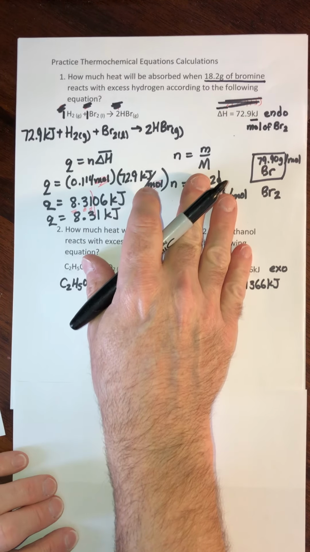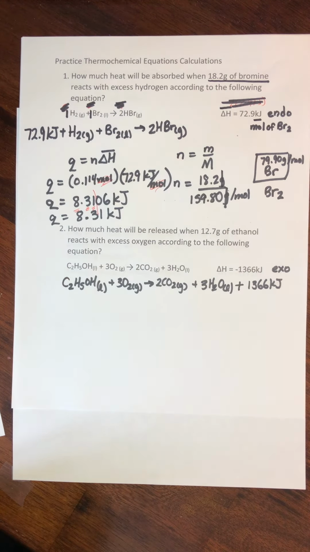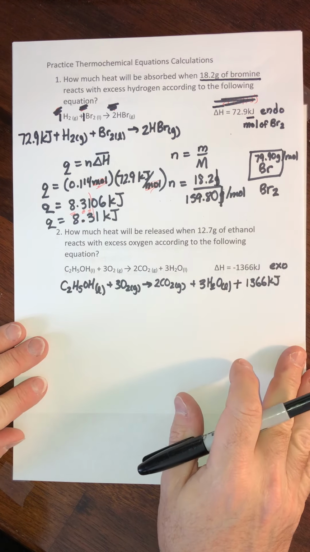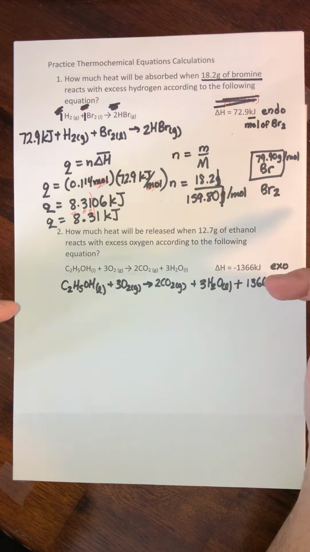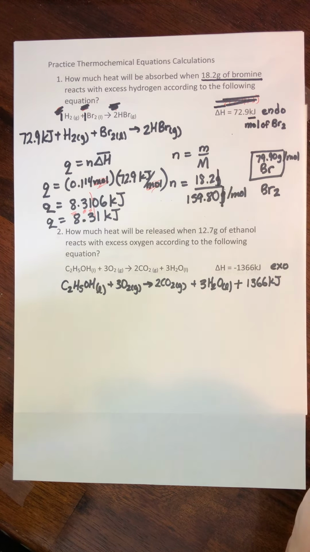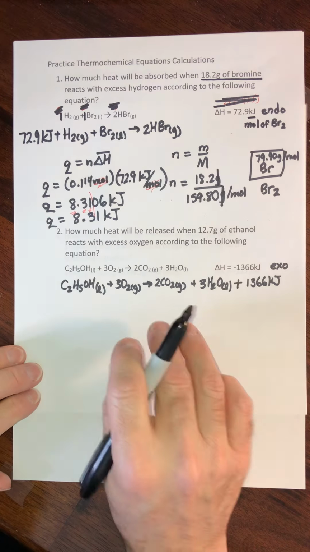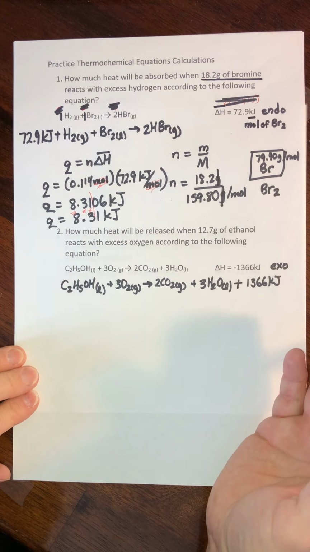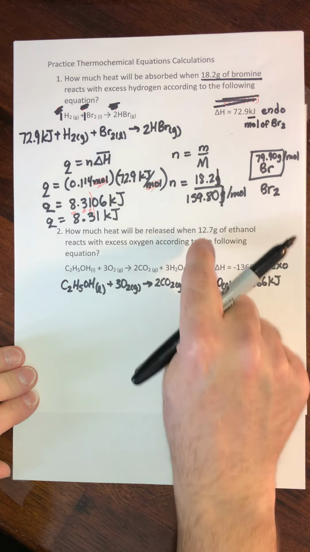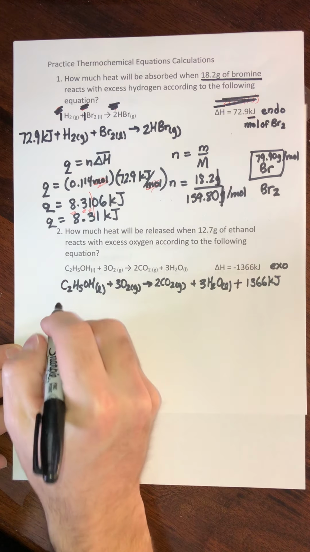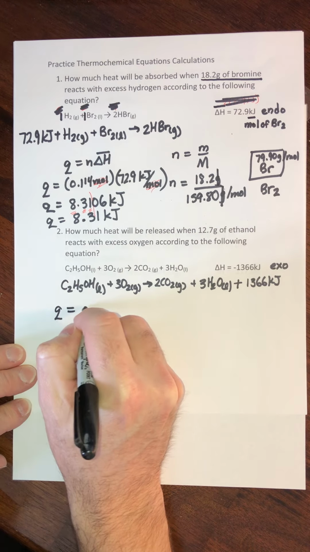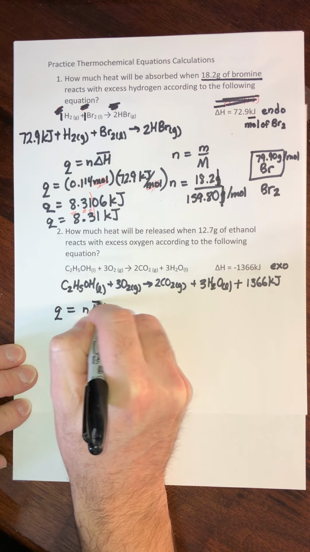Okay, so to do this calculation, you really didn't need to do that, right? You didn't have to rewrite the equation. But like I say, it's nice to be able to see thermochemical equations expressed in more than one way. So for this problem here, it's the same as before. I've given you a mass of one of the chemicals and I want to know the heat. So again, I'm going to be using Q equals n delta H bar.